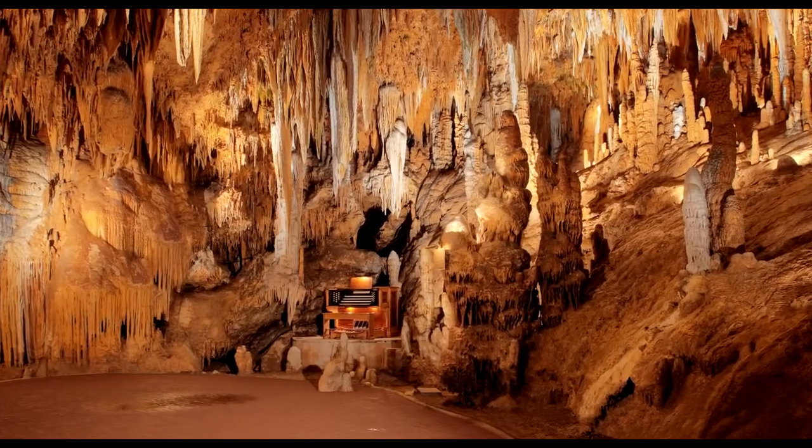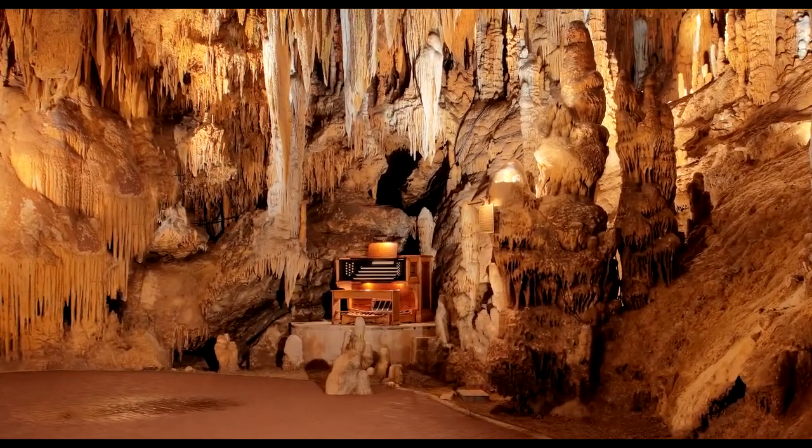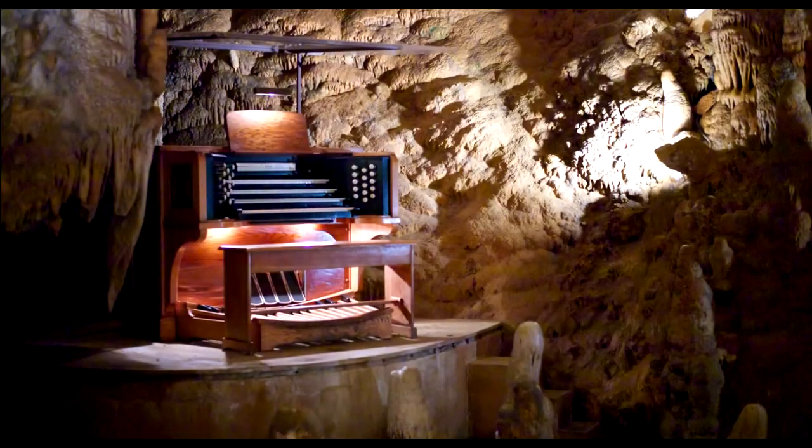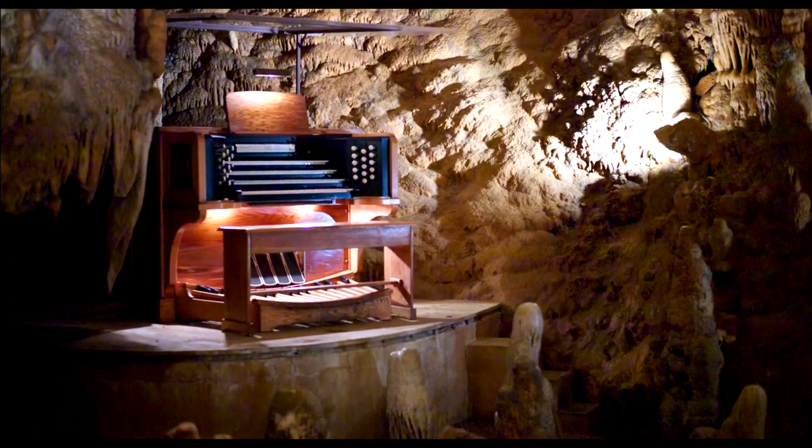Perhaps the most bizarre fact is the existence of the Stalacpipe Organ, the world's largest natural musical instrument. When its keys are pressed, an electrical signal causes a mallet to tap on a distant stalactite to create an organ-like tone. It took 36 years to design and implement this instrument.